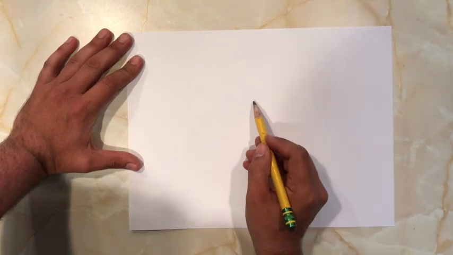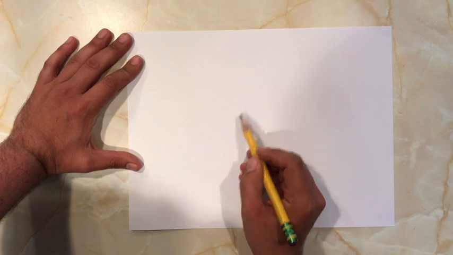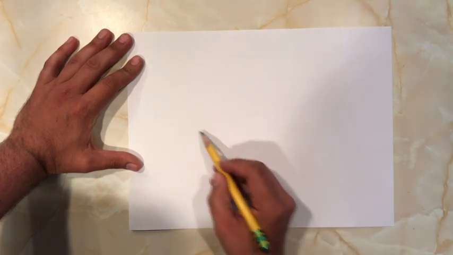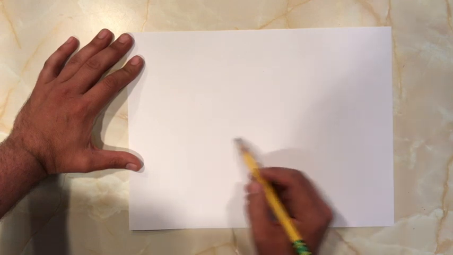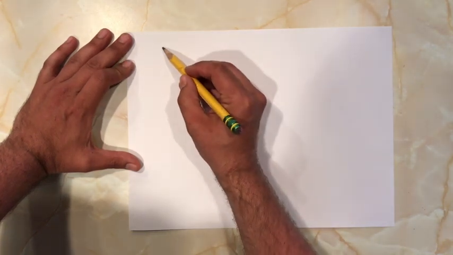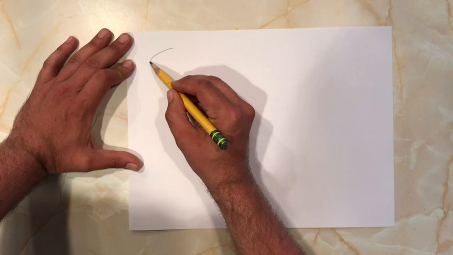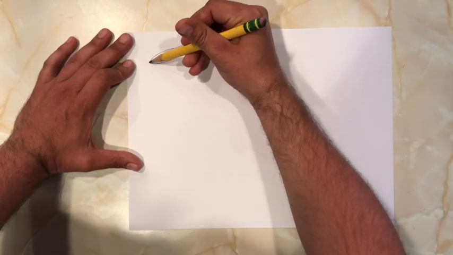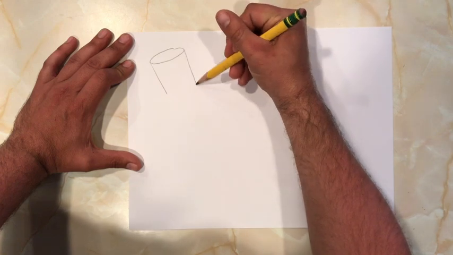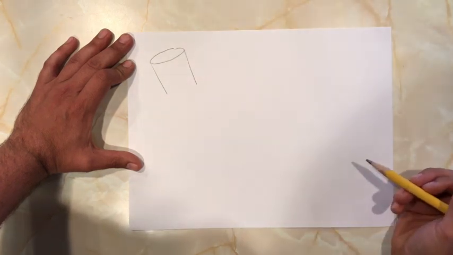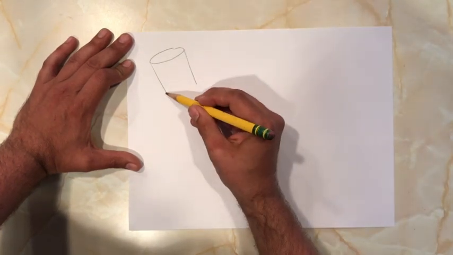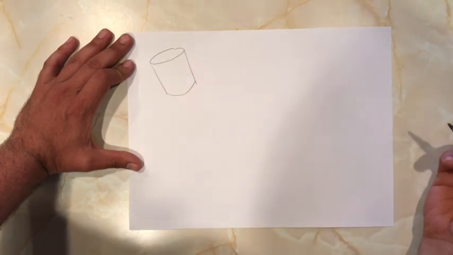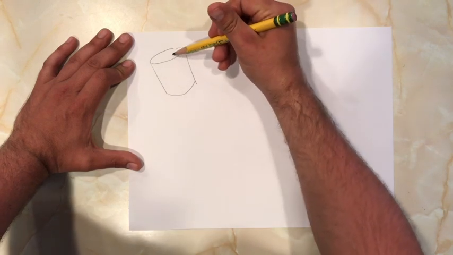So let's draw a couple marshmallows right here. I'm gonna draw my marshmallows as if they are in a spaceship. Now I've got one marshmallow. Let's put them up here. I'll draw that oval, and we're gonna do a bunch of these. And I'll draw the straight sides. Cool. And then I will put a curve on the bottom. Nice.